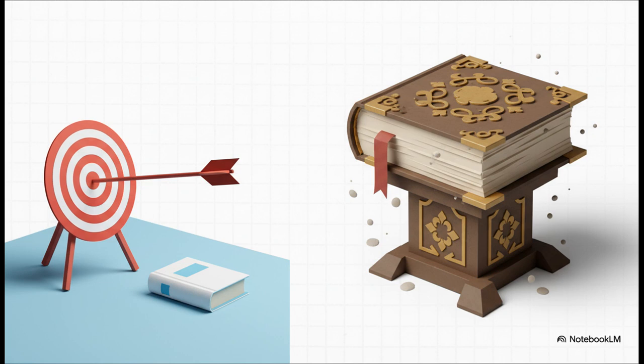Solve one specific problem for the reader. We're aiming for about 10,000 words. Think of it more like a one-day project. Get in, get it done, don't overthink it. Because the value isn't in the page count, it's in solving that one problem.